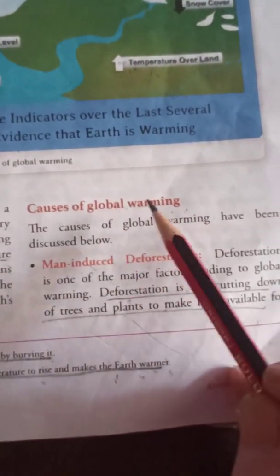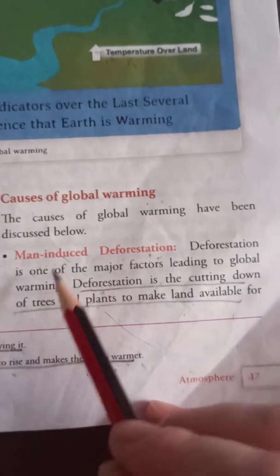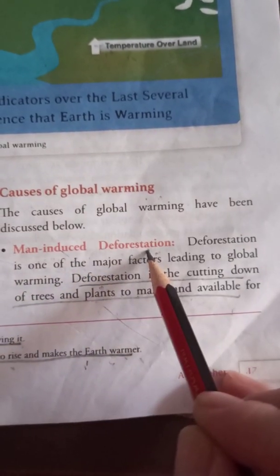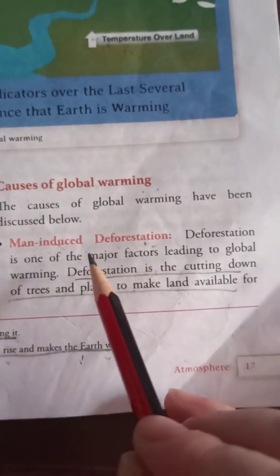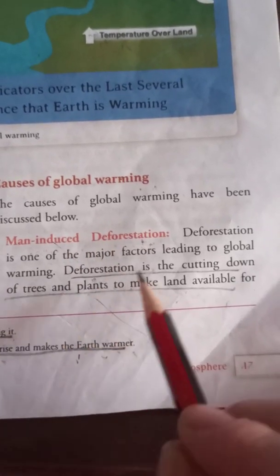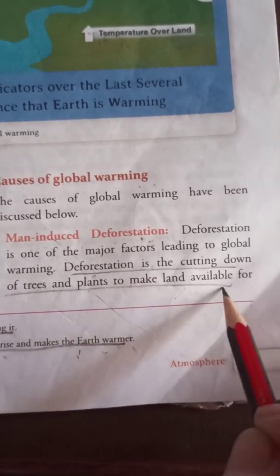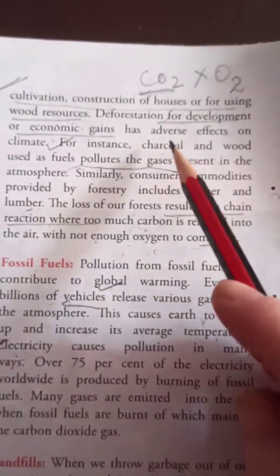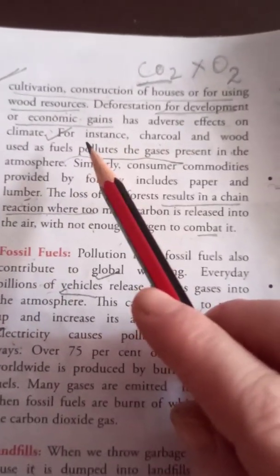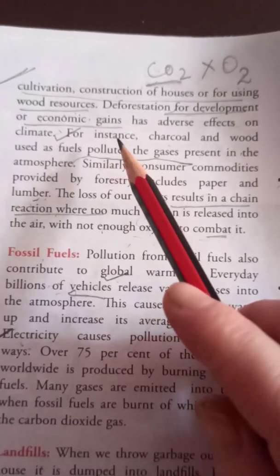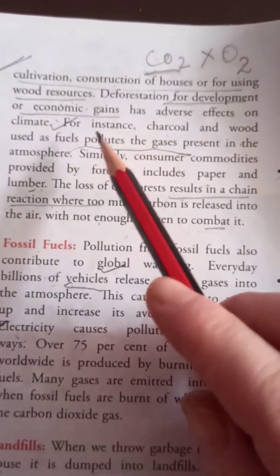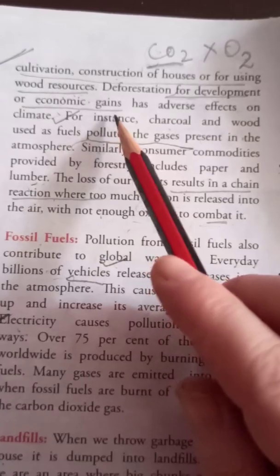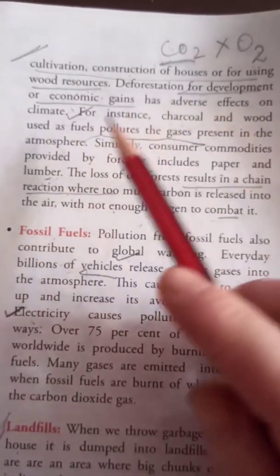So what are the causes of global warming? First of all, man-induced deforestation. It's humans who have been cutting down trees and plants to make land available for cultivation, construction of houses, and for using wood resources. So you'll find that deforestation for development or economic gains, meaning to earn money, has adverse effects on climate.